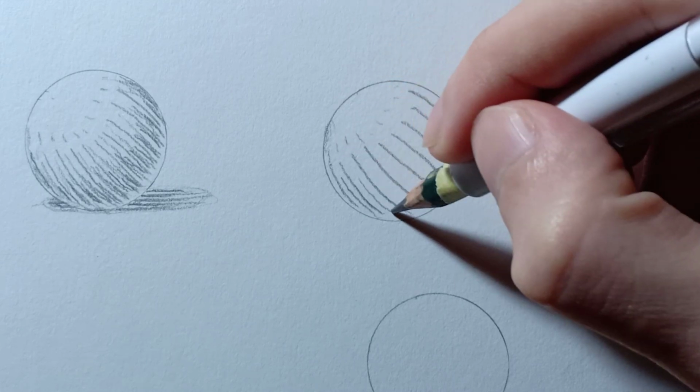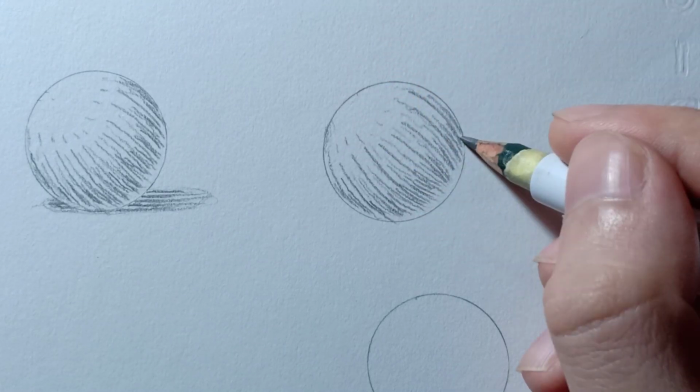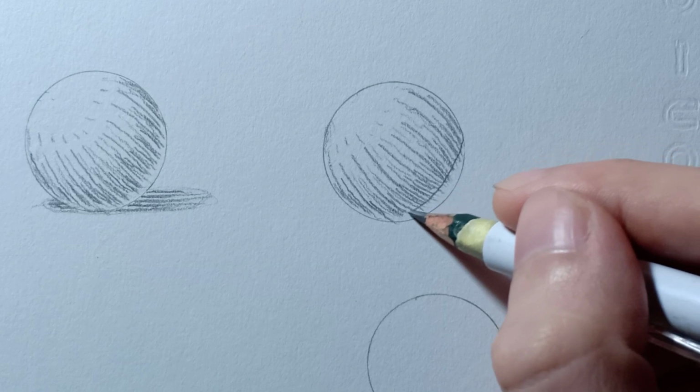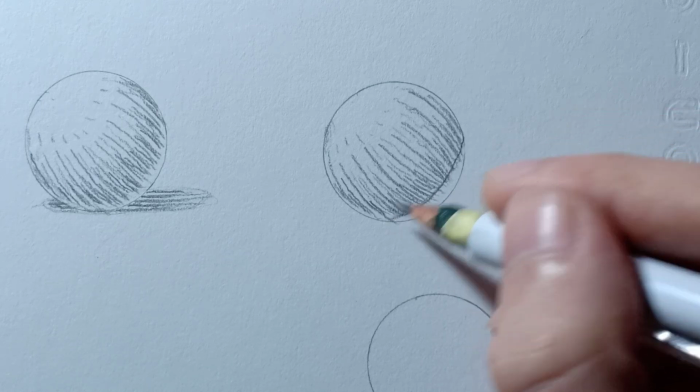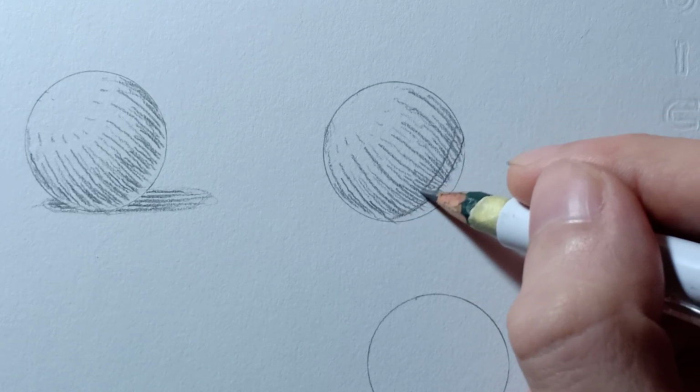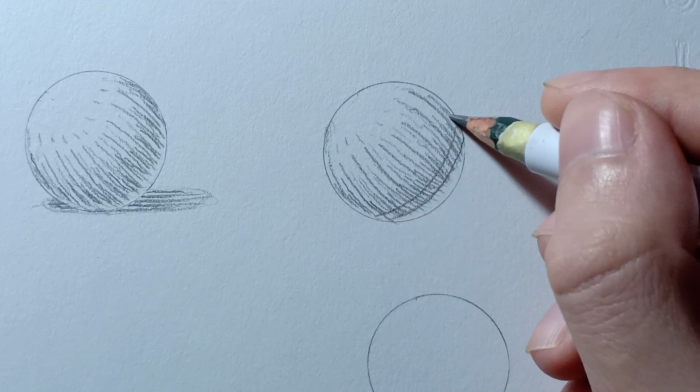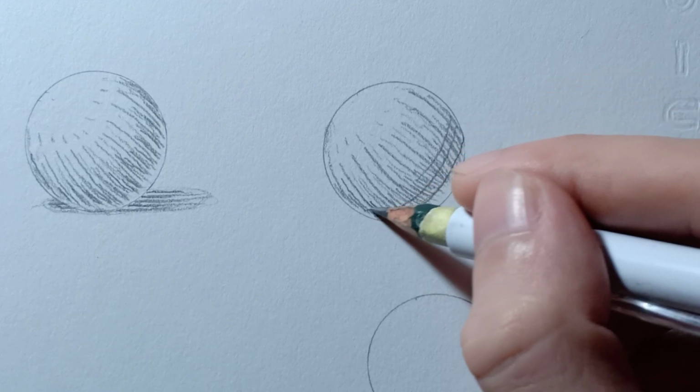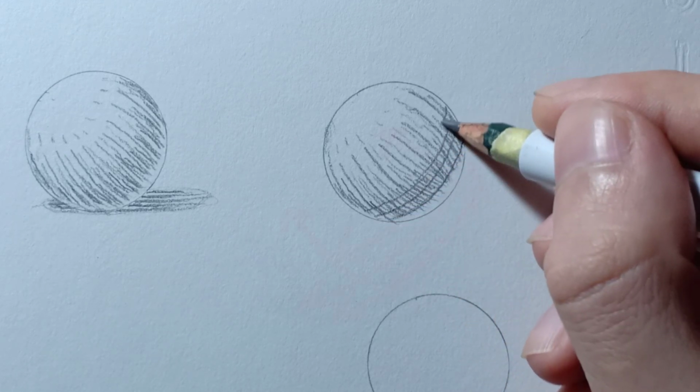Once you have your first set of parallel lines, add a second set of parallel lines in a different direction, intersecting the first set. The angle at which the second set intersects the first can vary depending on the effect you want to achieve. Experiment with different angles to see how they affect shading.